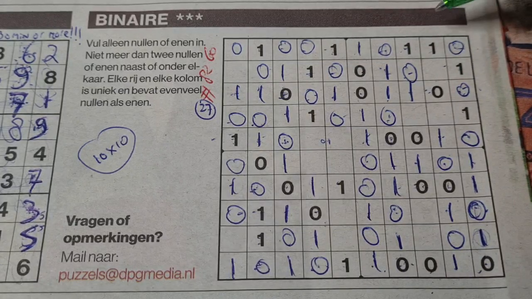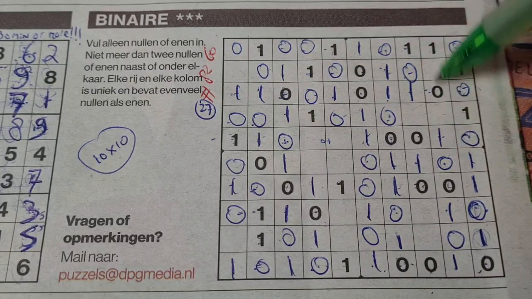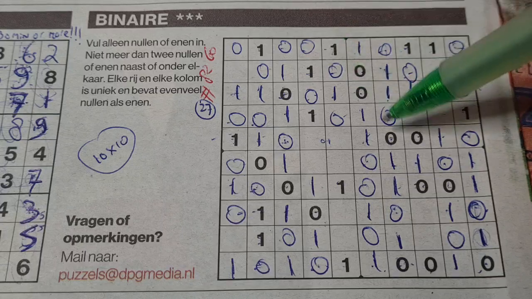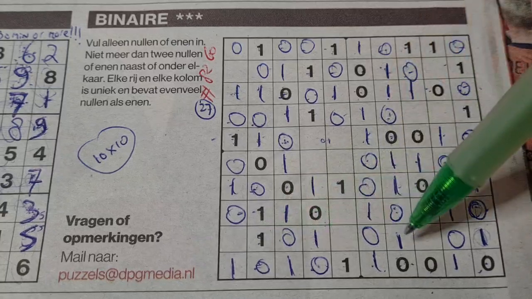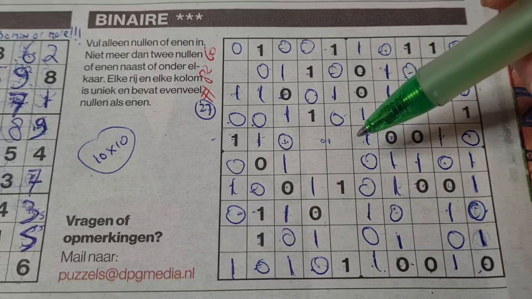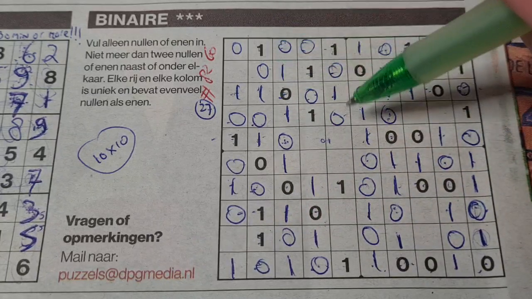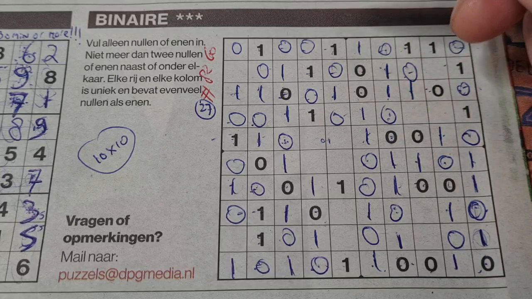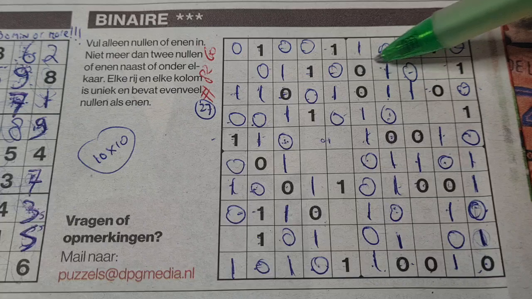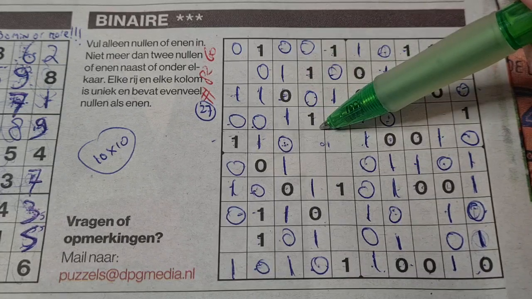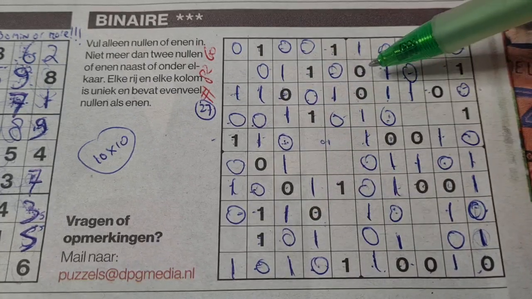I think we need to compare now. Let me compare. No, it's totally different.